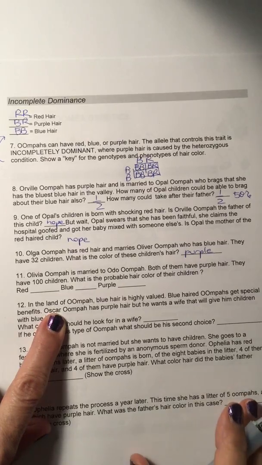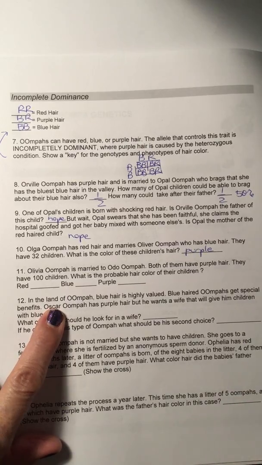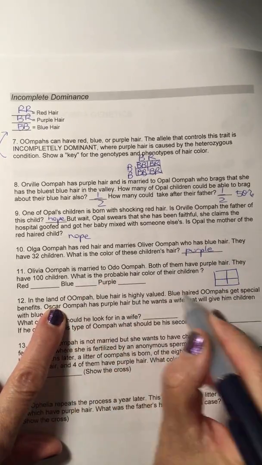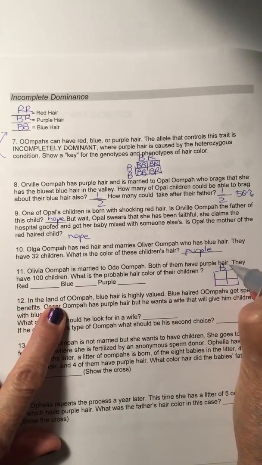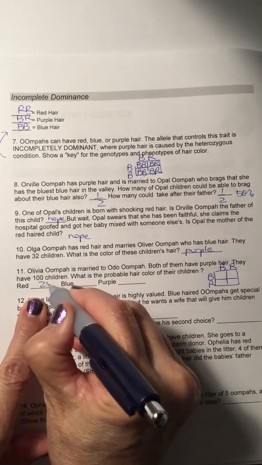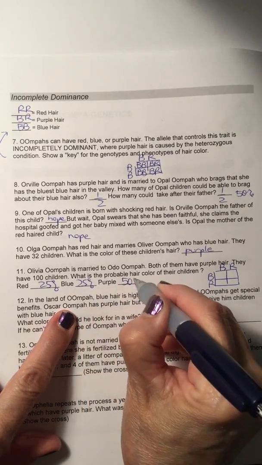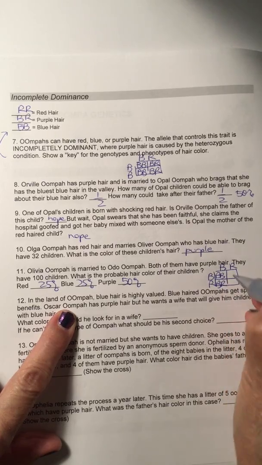Olivia Oompah is married to Odo Oompah. Both of them have purple hair. They have 100 children. What is the probable hair color of their children? Okay, so we're doing that. So if they have 100 children, let's prove it. They're both purple, B R. Okay, so 25%, 25%, 50%. Is that right? Well, that's BB, BR, BR, RR.